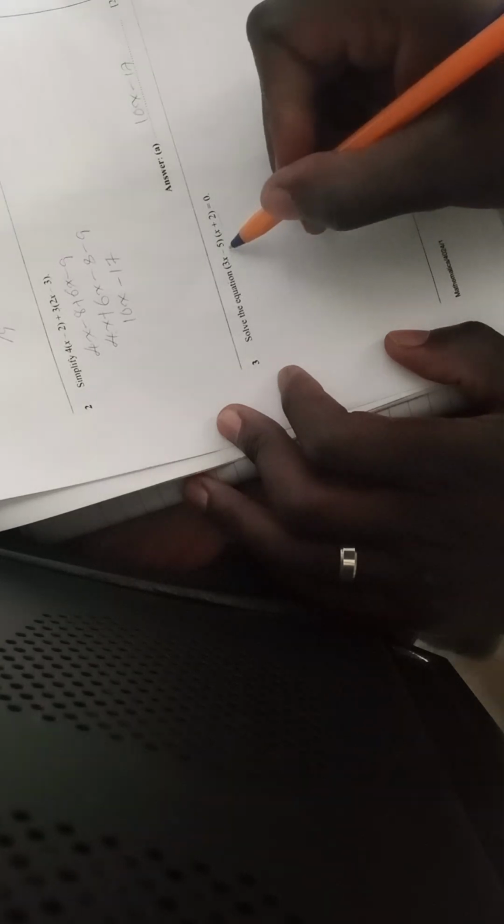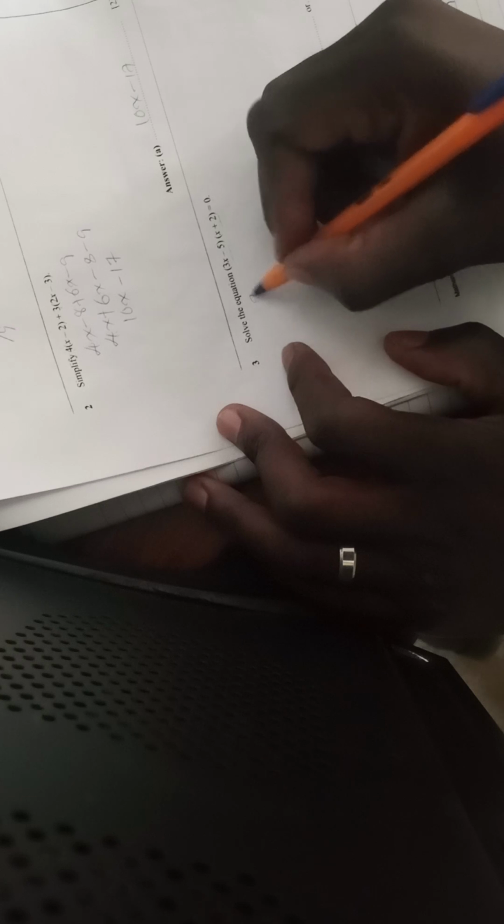So here we have multiplied this times this and we're getting 0, so either this one is 0 or this one is 0. We don't know which. So I'm going to say 3x minus 5 is 0, or x plus 2 is equal to 0.